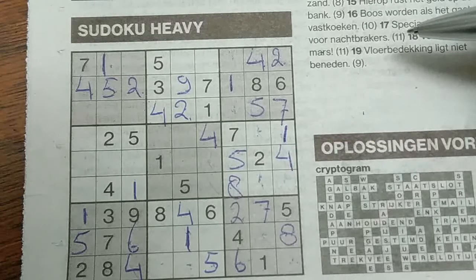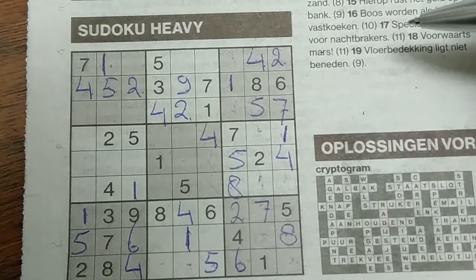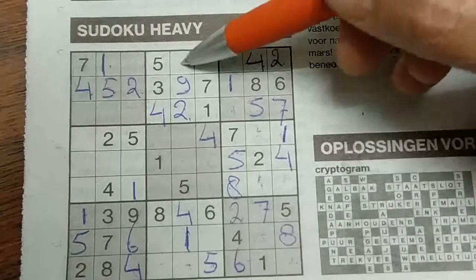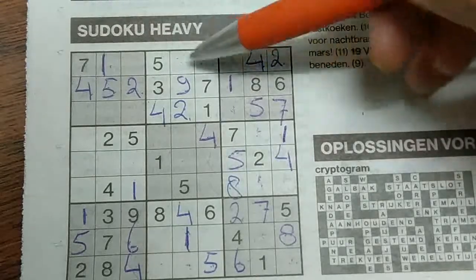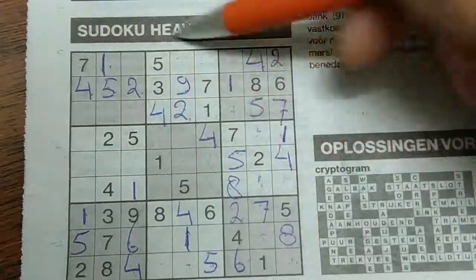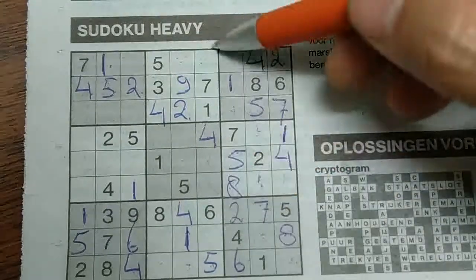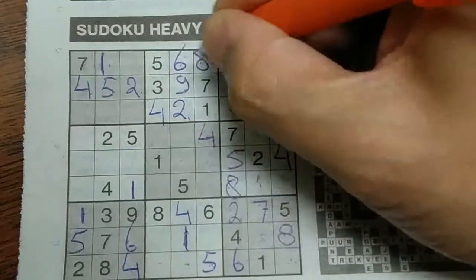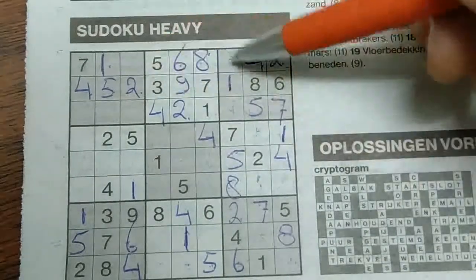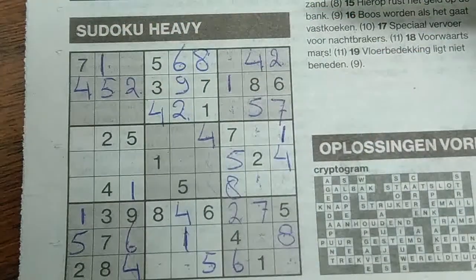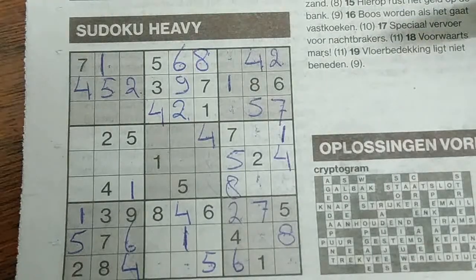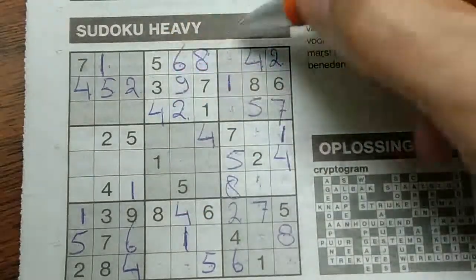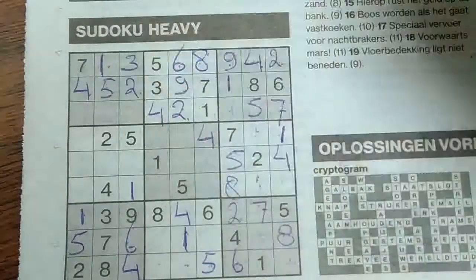Then the 2 missing numbers here, the 8 and the 6 for this big square. 8 and the 6. We have a 6 here, so no 6 here. 6 must be there, and the 8 goes there. 2 missing numbers for the first row for the numbers 9 and 3. We have a 9 here, so no 9 there. 9 must be here, and the 3 goes there.